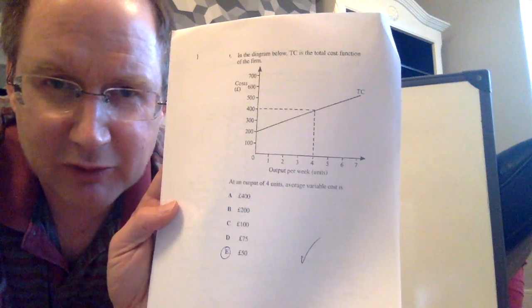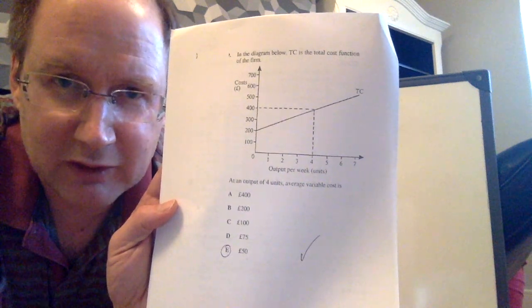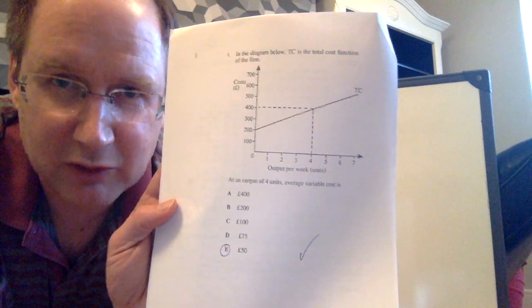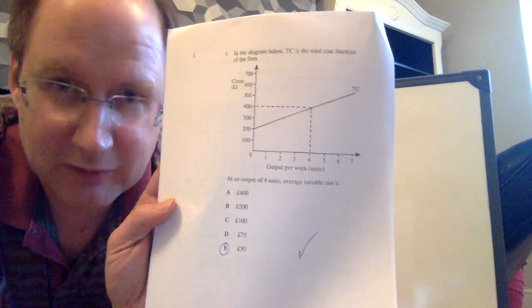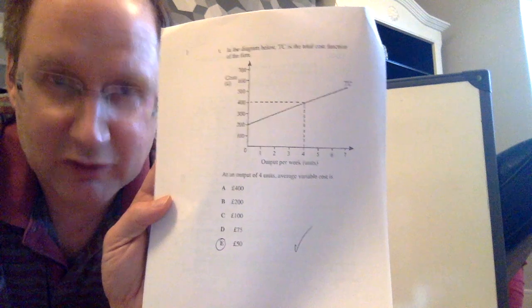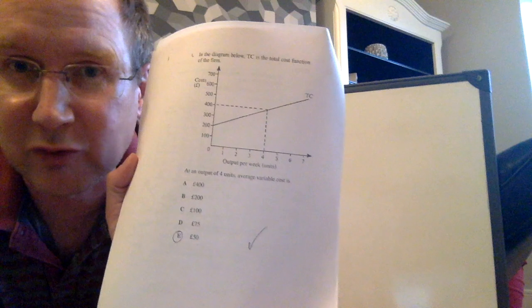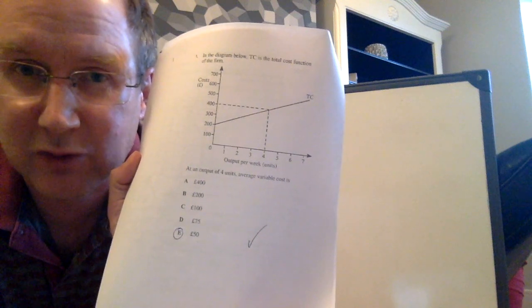So there were a couple of things that people tended to do here. The first thing was simply to work out total variable cost. The second thing was they worked out average total cost. So the first wrong answer that people tended to put was £400 divided by 4. That wouldn't be average variable cost, that would be average total cost, because your total costs are 400 quid, 4 units, that gives you 100.